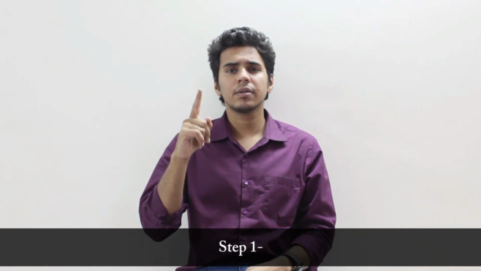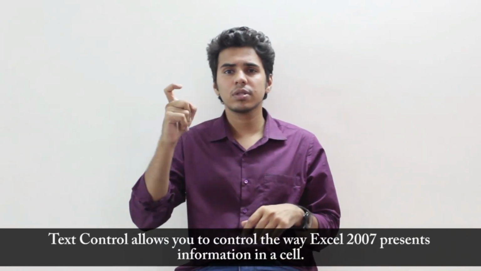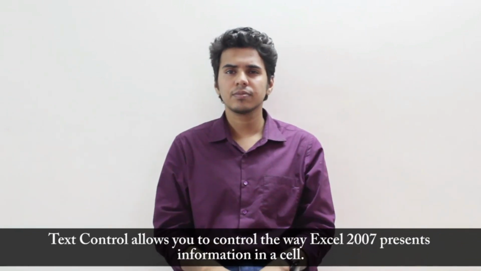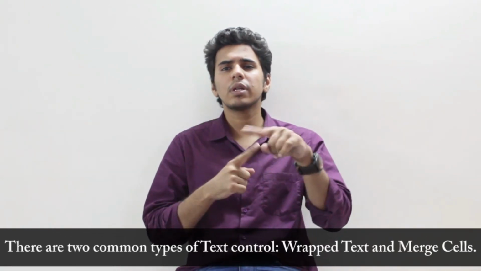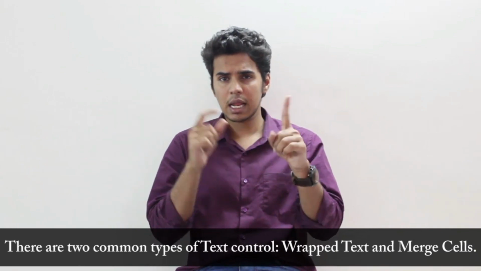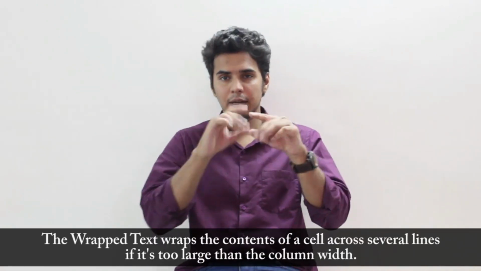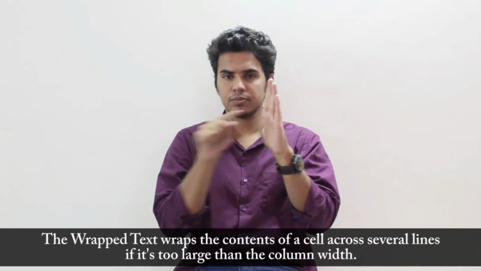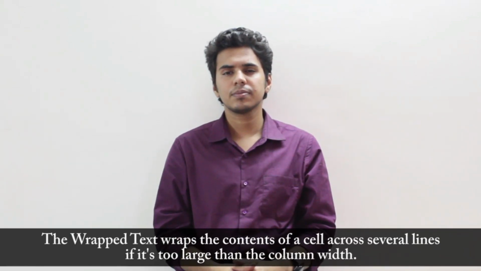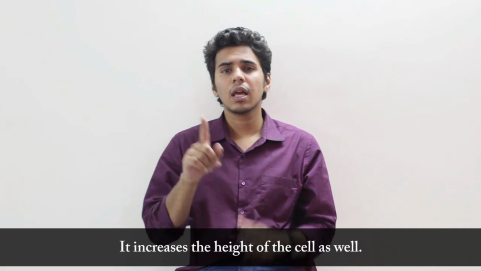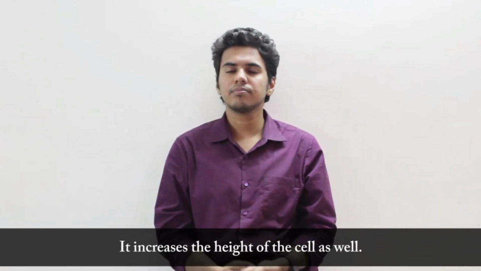Changing text control. Step 1. Text control allows you to control the way Excel 2007 presents information in a cell. Step 2. There are two common types of text control: wrap text and merge cells. Step 3. Wrap text wraps the contents of a cell across several lines if it's larger than the column width. It increases the height of the cell as well.